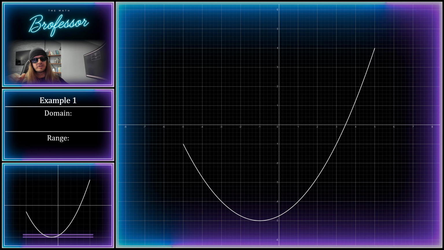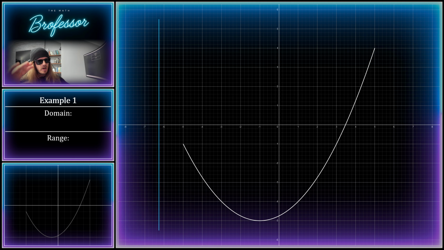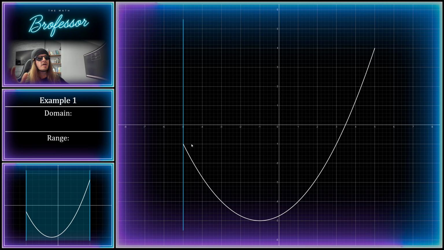So to find the domain, you want to scan this graph with a vertical line from left to right. This is what you should visualize when you're looking at your homework or your paper or whatever. We're coming from the left. We first make contact with this graph at -5. Now, I only care about the x coordinate. I don't care that the y coordinate here happens to be -1. For domain, we only care about the x coordinate.